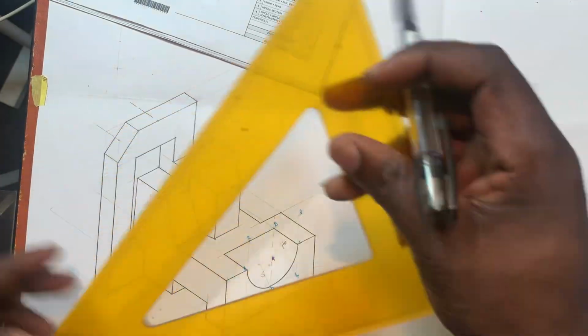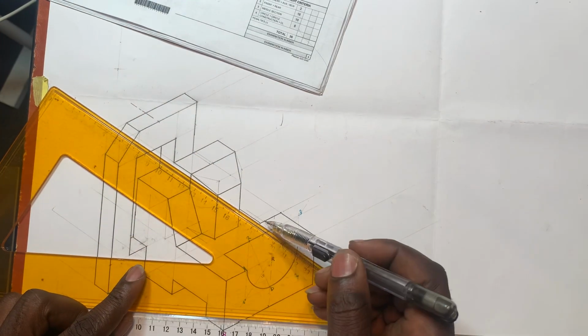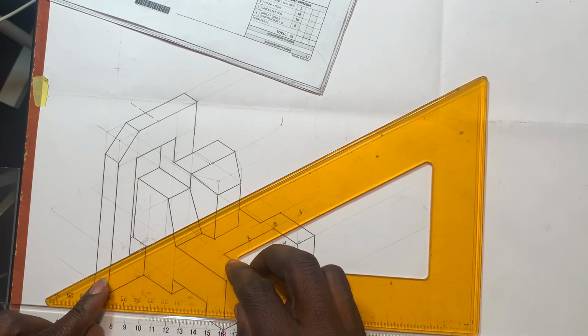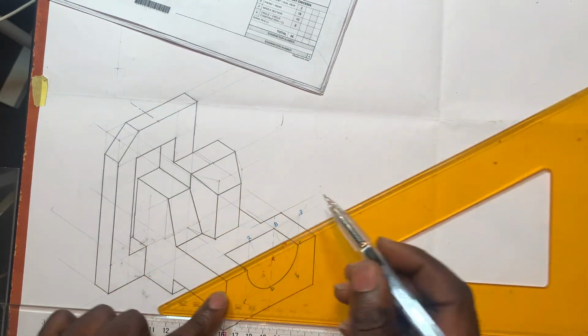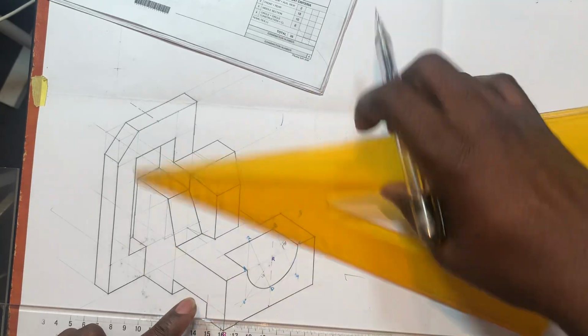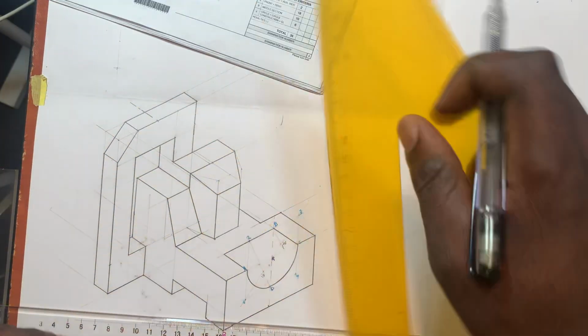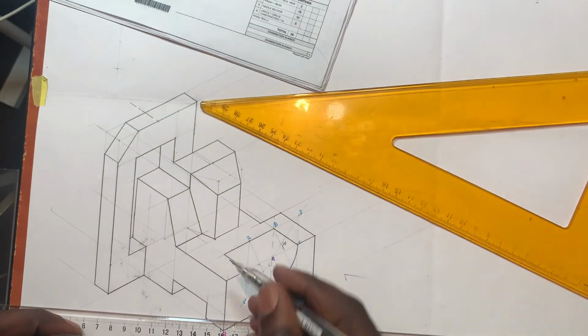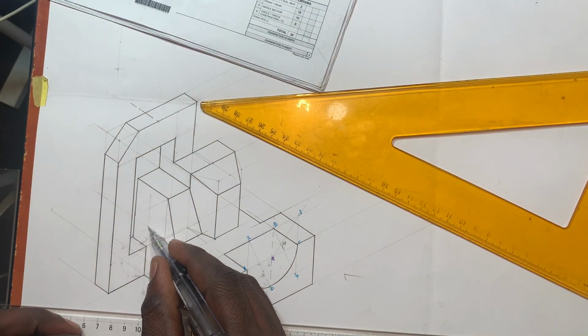So let me have it as a faint constructional line. This one is a little bit back, so I can actually see what I mean. It's a little bit up. We're getting it up there. So I'll be corresponding this line with that hidden detail there.